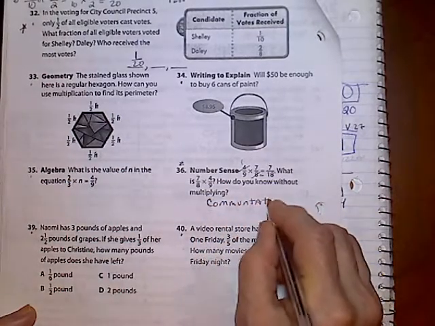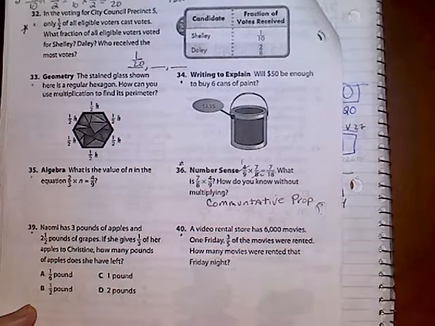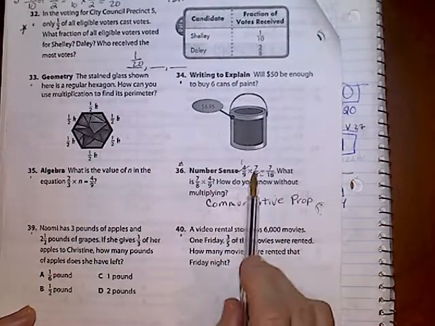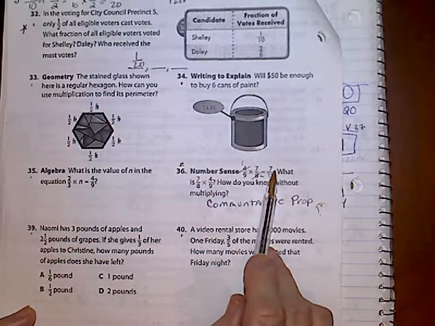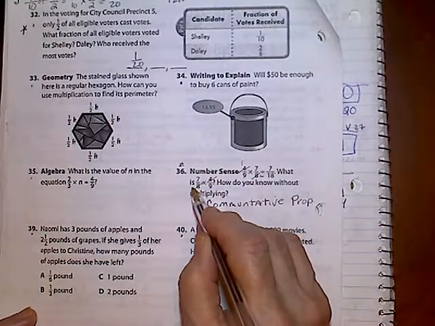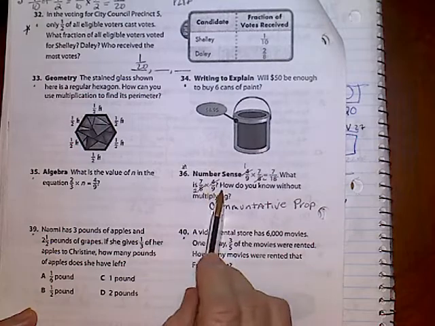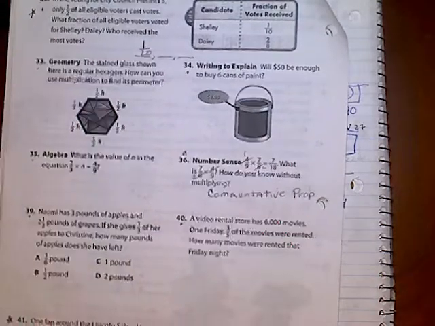Commutative. Have we done those before? I don't know, I can't remember. But it is called the commutative property when you switch the order, the answer is going to be the same. But again, I would just work it out. So that's 1, and that is 2. And again, it comes to 7 over 18. So that is it. That answer isn't at the bottom.